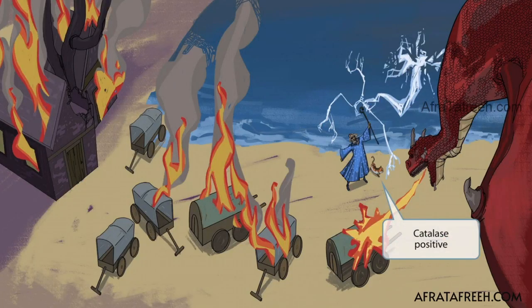Okay, moving on, notice that we've added a cat to the image. This is Merlin's loyal cat, and it's our symbol for catalase, because cat sounds like catalase. For all of the organisms that are catalase positive, we've included a cat in the image. And if the organism is catalase negative, then we haven't included a cat in the image.